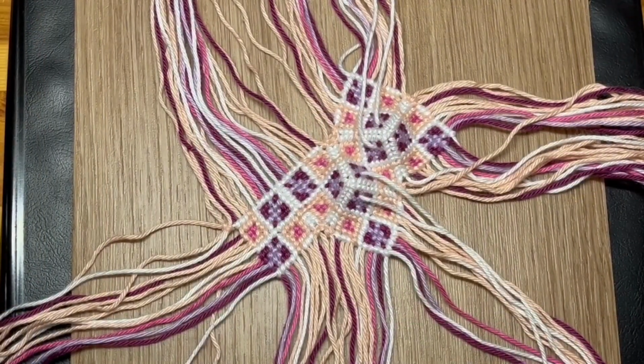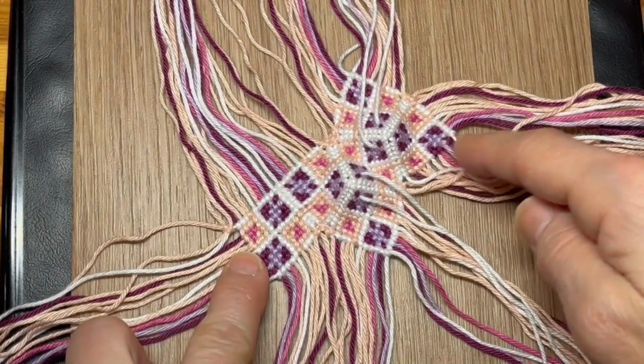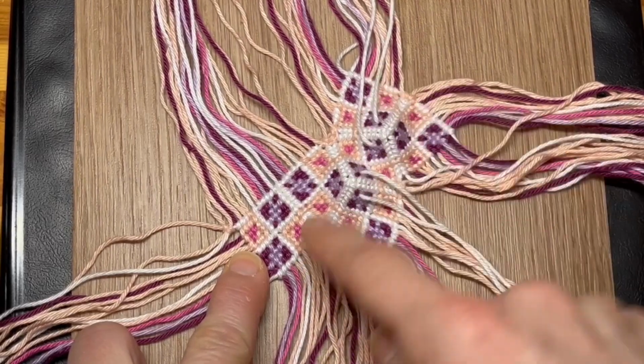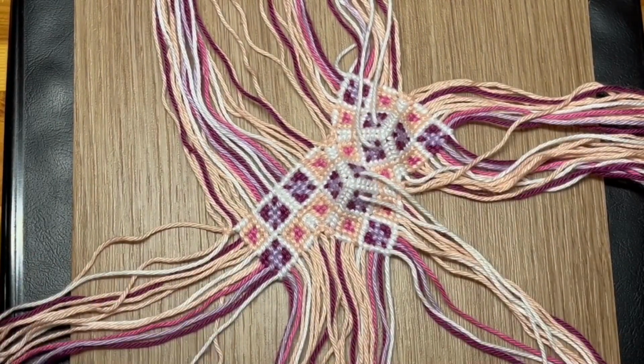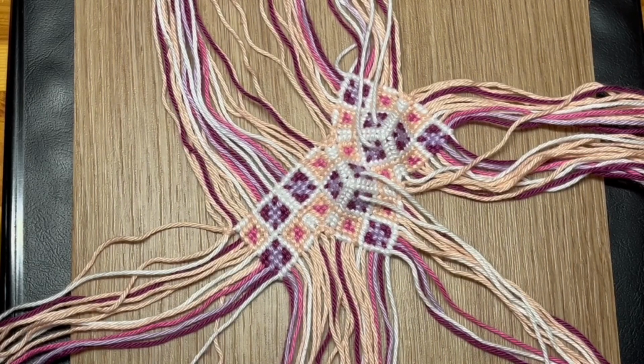So that was square number 6. So we did 1, 2, 3, 4, 5, 6, or 4, 5, 6. We have 6 now. Total will be 12. So just keep on knotting.